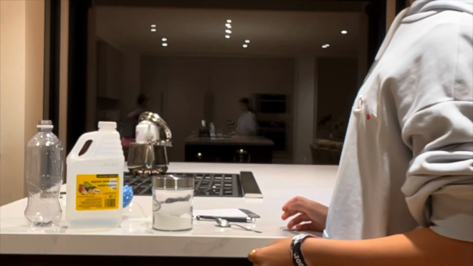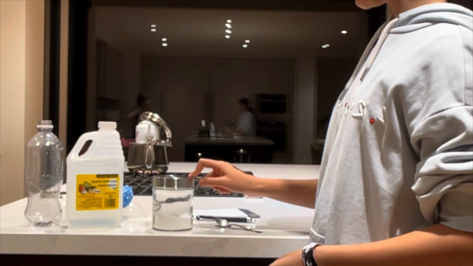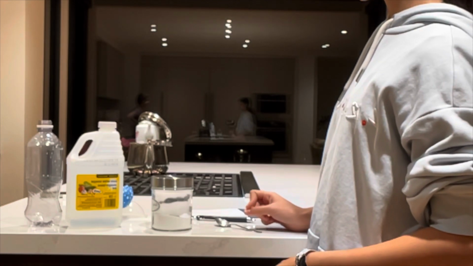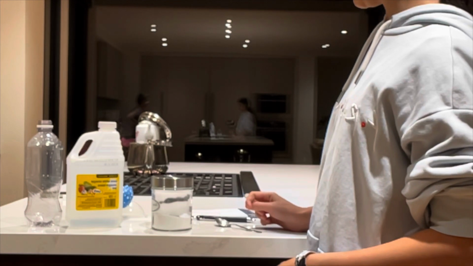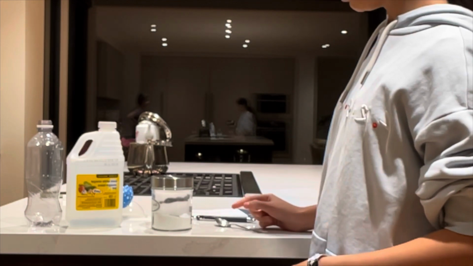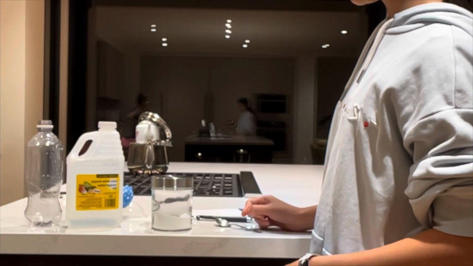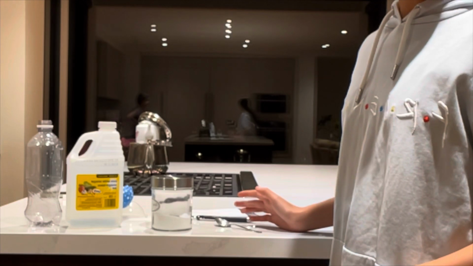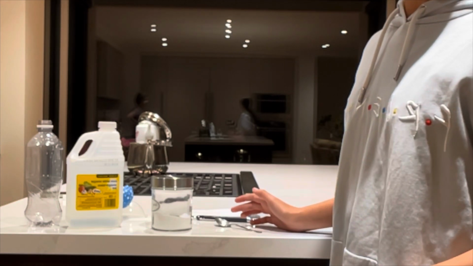For this experiment, I'm going to be using vinegar, which is our acidic base, and also our baking soda, which is the sodium bicarbonate. Together, they will create carbon dioxide, which is CO2, as well as H2O, which is water, and they will also create sodium acetate. Before the chemical reaction is conducted, there's also a physical combination of the substances.